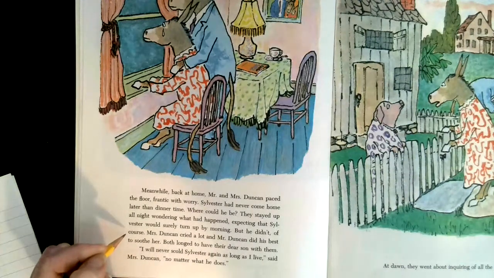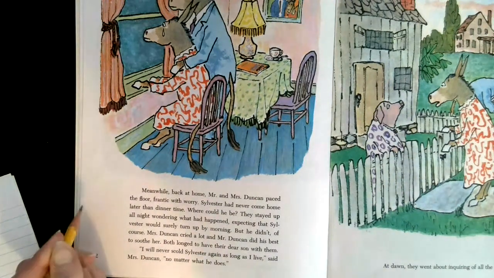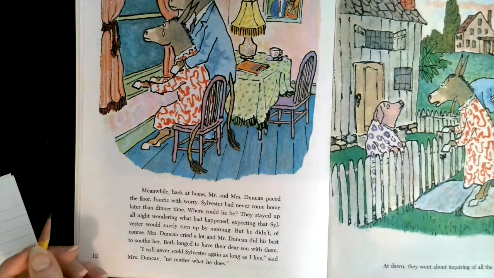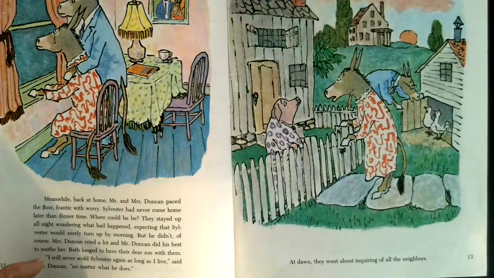Mrs. Duncan cried a lot, and Mr. Duncan did his best to soothe her, to calm her. Both longed to have their dear son with them. "I will never scold Sylvester again as long as I live," said Mrs. Duncan, "no matter what he does." At dawn, they went about inquiring of all the neighbors.